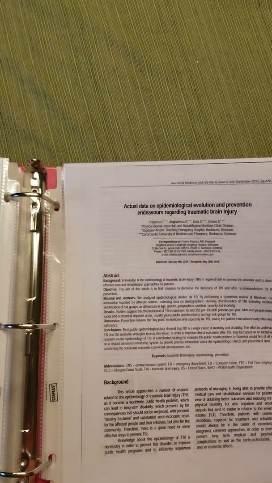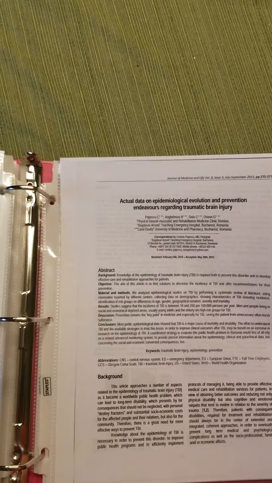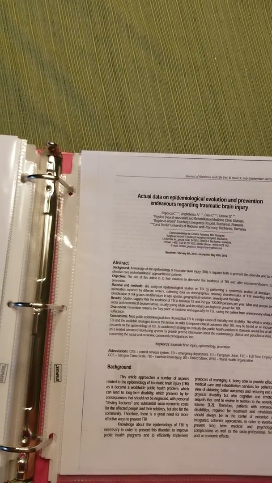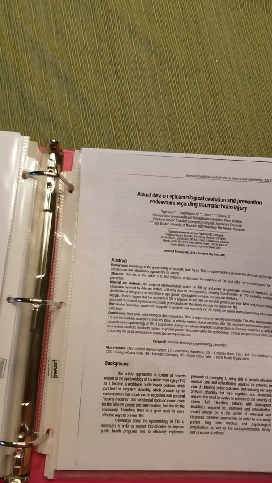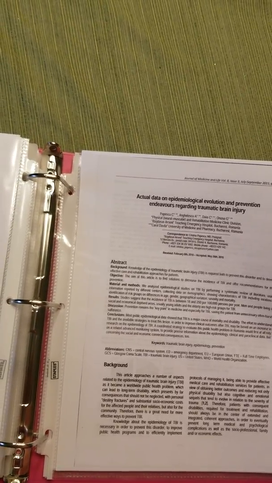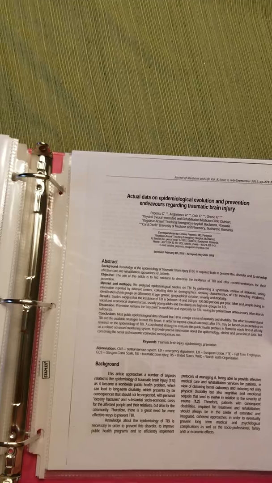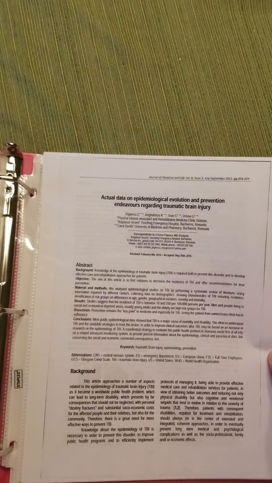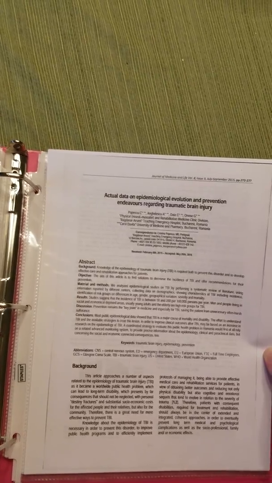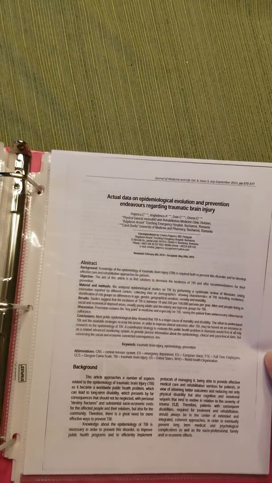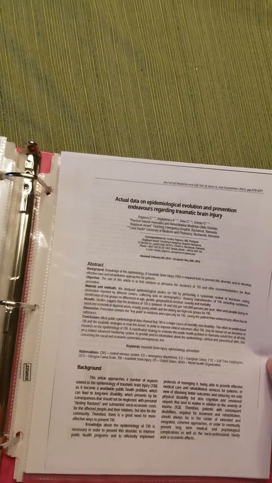This study talked about how TBI is a major cause of mortality and disability. And they said that basically the effort to understand TBI and available strategies is to treat this lesion in order to improve clinical outcomes after TBI, and may be based on an increase in research on the epidemiology of TBI.